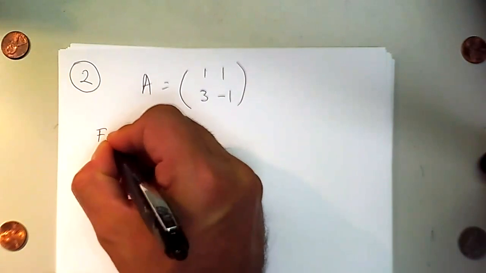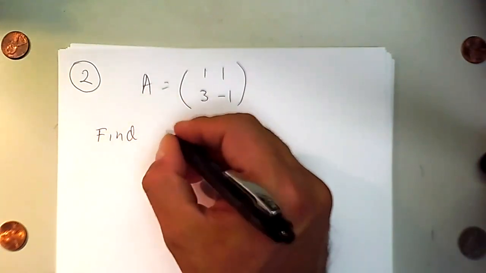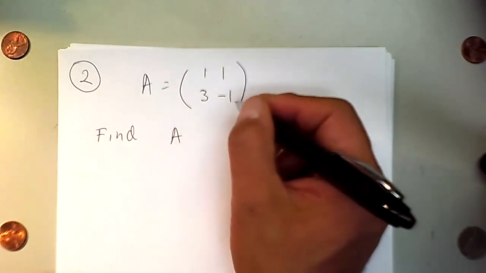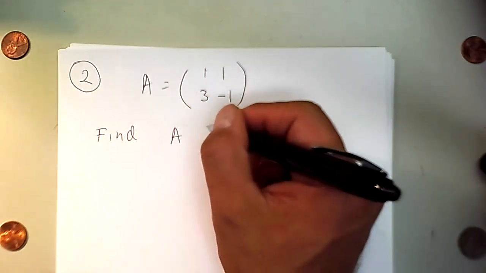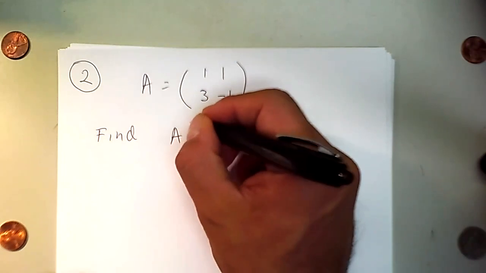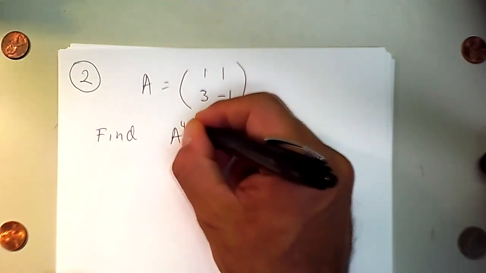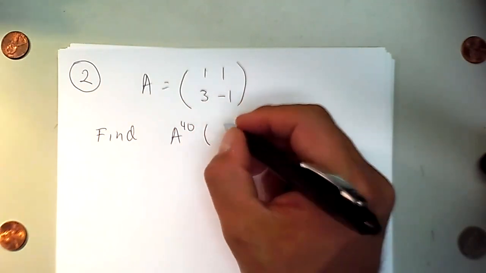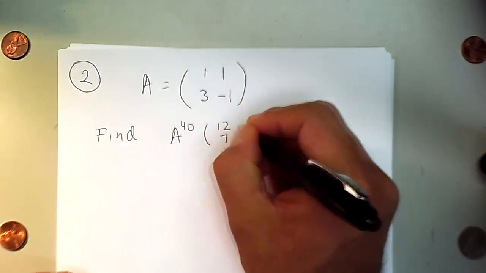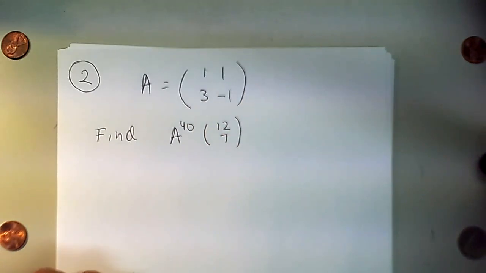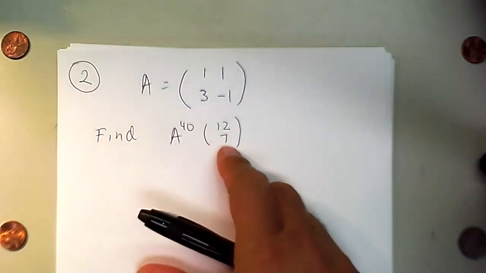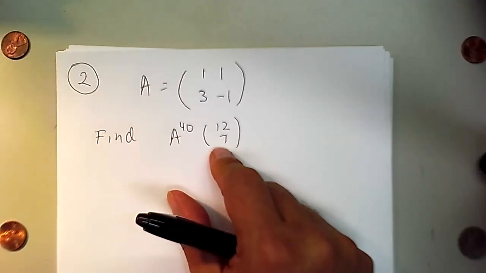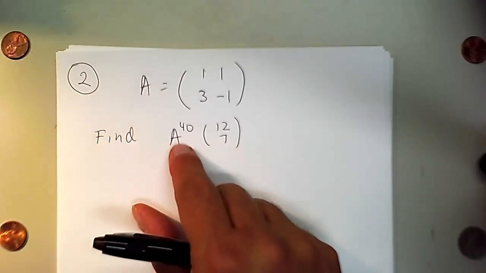We want to find A to a fairly large number. I'm going to think a fairly large number. Let's say 40, times the column vector 12, 7. So here's what we want to do using the factoring of the matrix A.